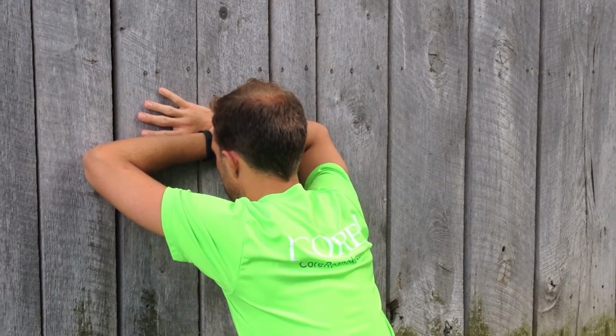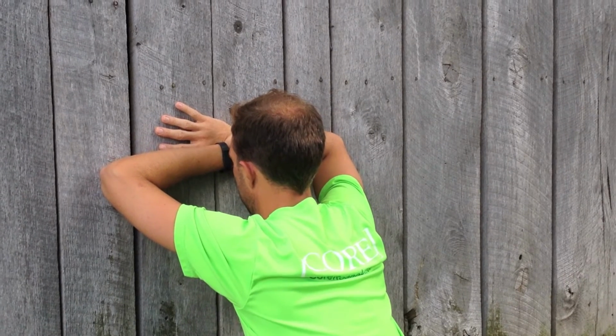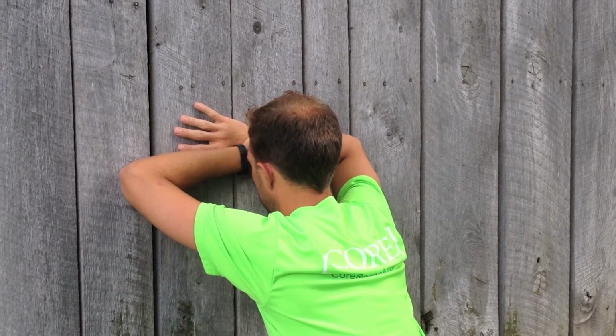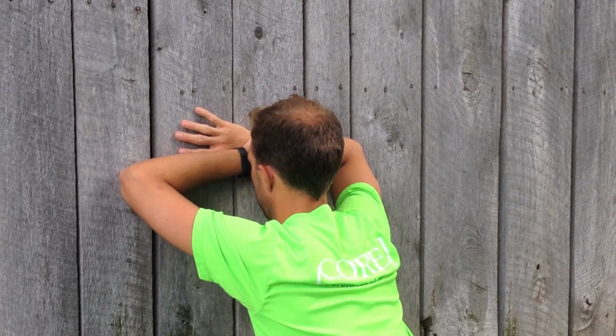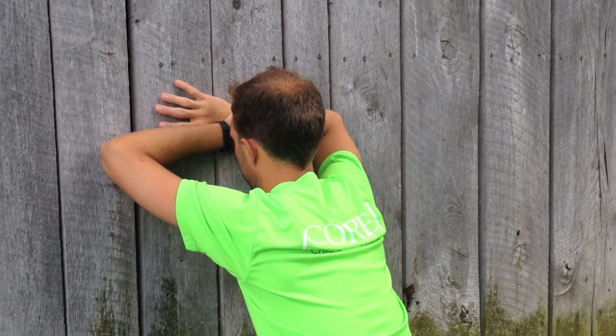So again, like this, breathe in and let it back out. Breathe in and let it back out. It's a very simple exercise, and it just requires about 10 to 15 repetitions, but it can be great for loosening up your upper thoracic spine.